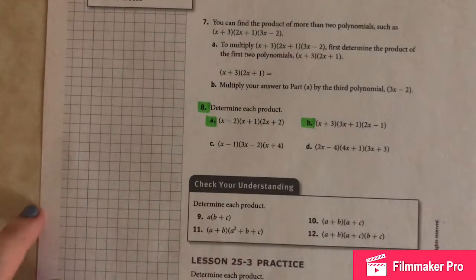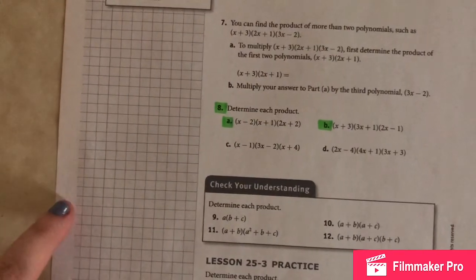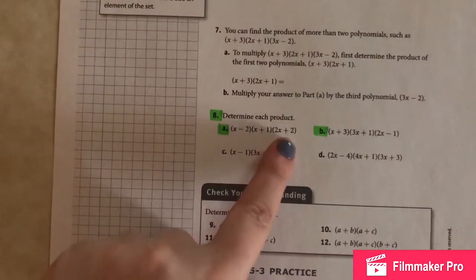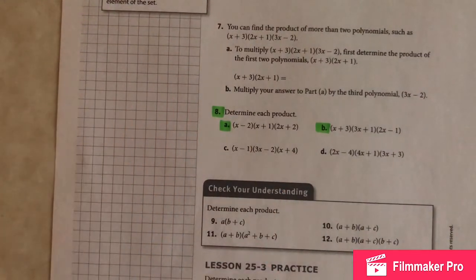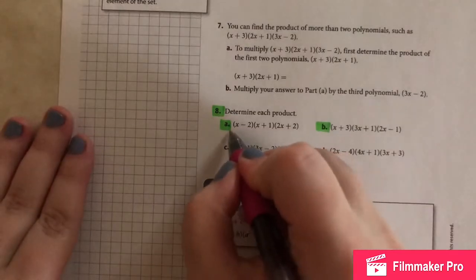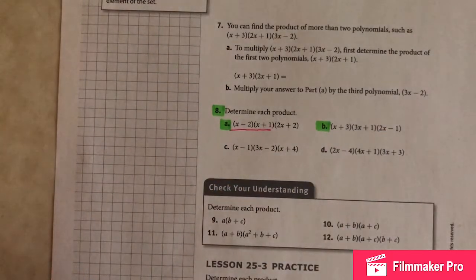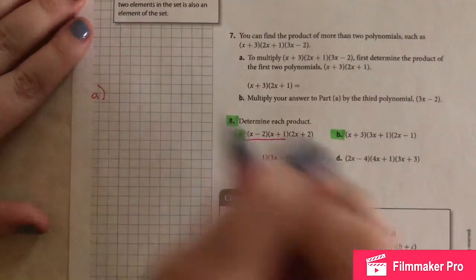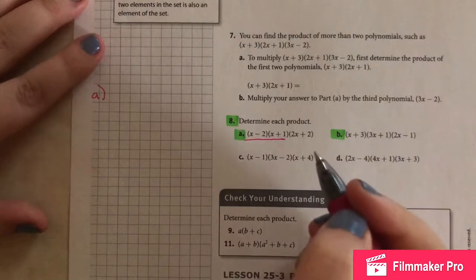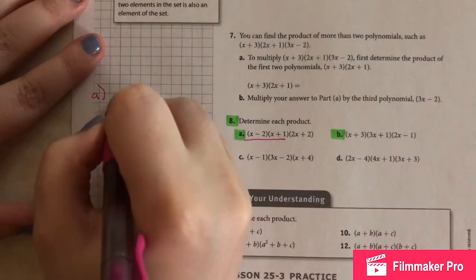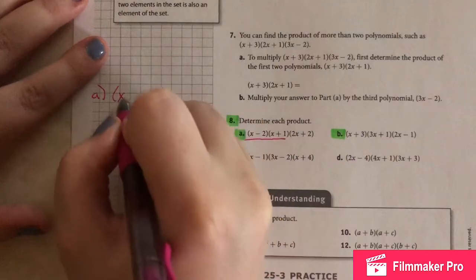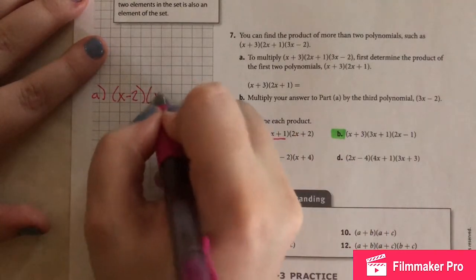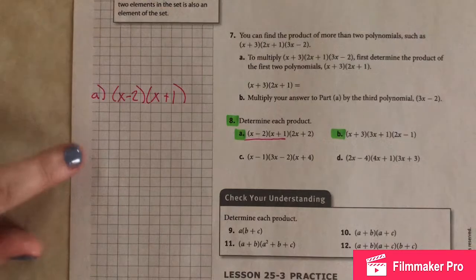So, to determine each product, these are a little bit different, and that is because now we have 3 binomials. We can only multiply 2 binomials at a time. So, let's start with the first 2. You can pick whichever 2 you would like, but I'm picking the first 2. So, I'm just rewriting them over here. And you can use the box method if that's what you would like. That's up to you.